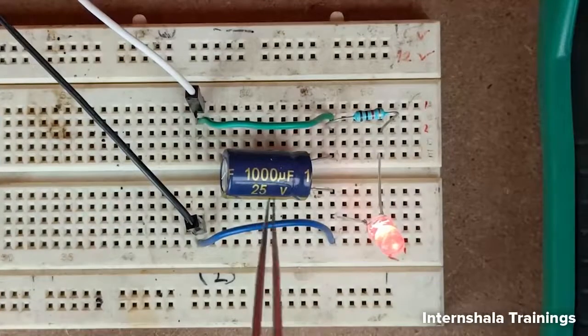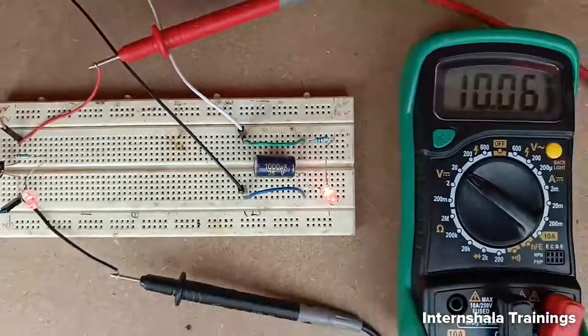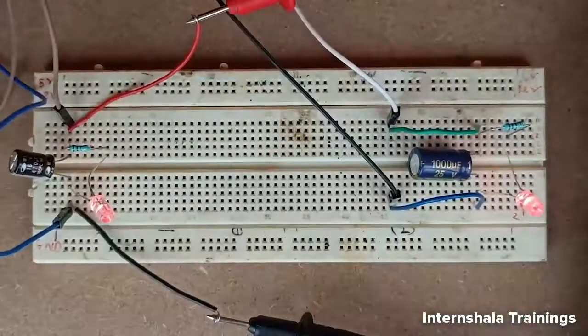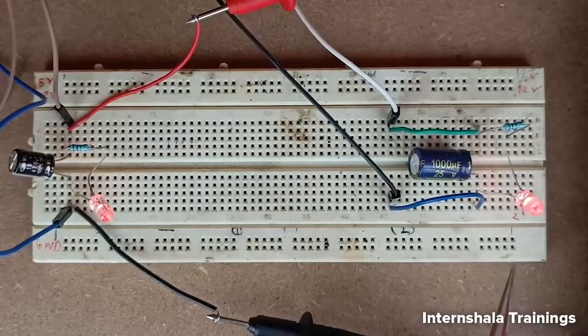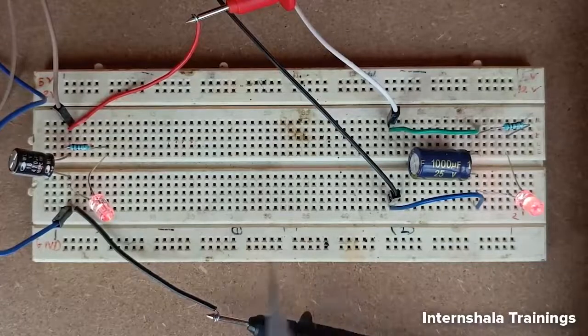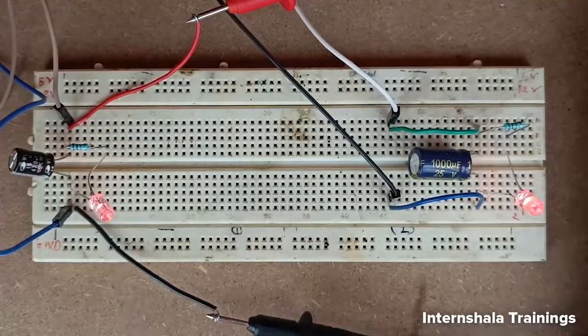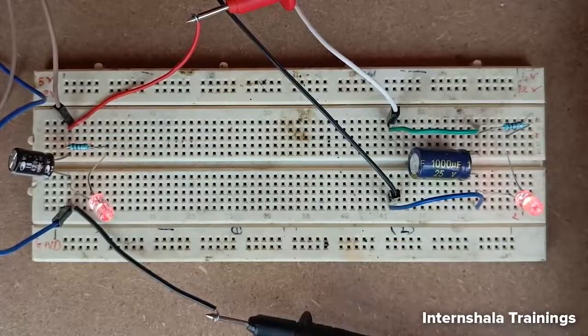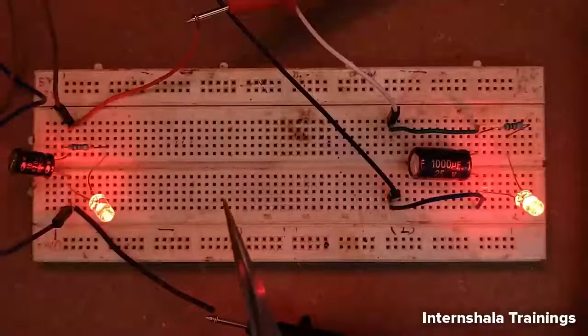Now let me zoom out. I hope the LEDs are properly visible to you. I will switch off the lights so the LEDs are clearly visible on the camera.